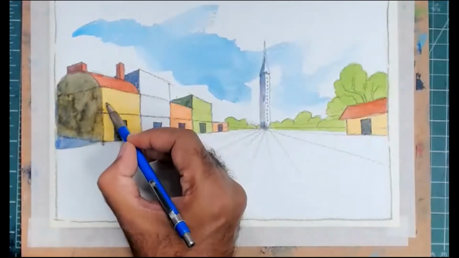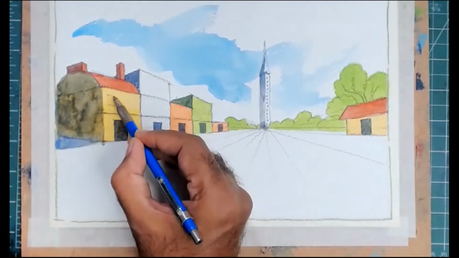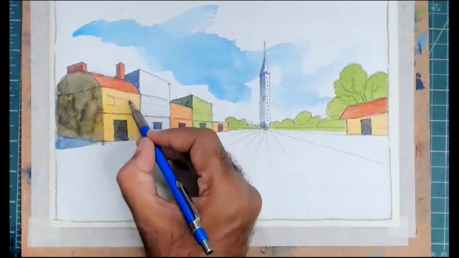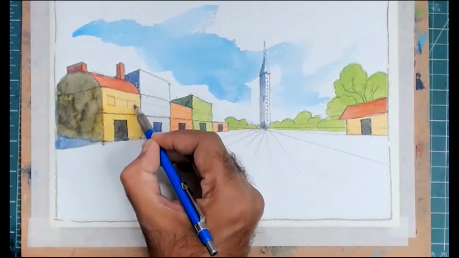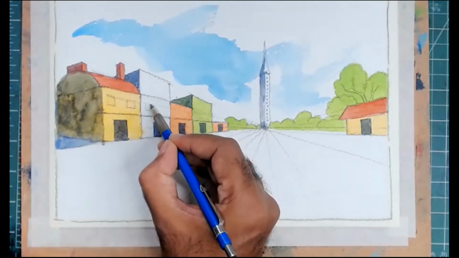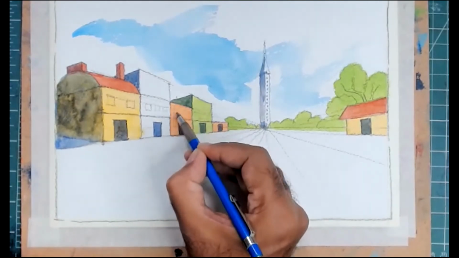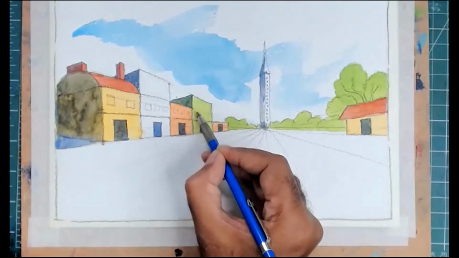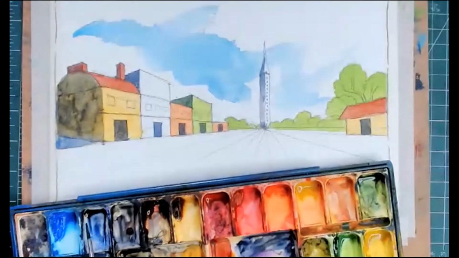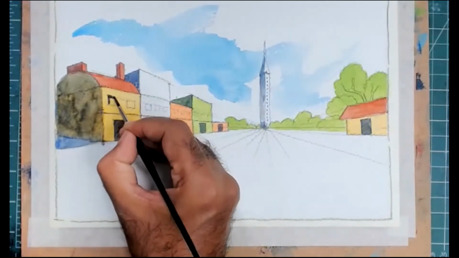I'm going to make the windows quickly with a pencil. One window I made. Then I'm going to make this guiding line towards the vanishing point, and that is going to help me draw the other windows. So now other windows I'm making. Directly also we can do it with a brush. Okay, for the smaller windows I can directly do it with a brush. So these windows also I can apply this bluish gray.